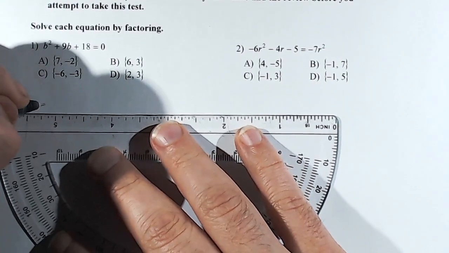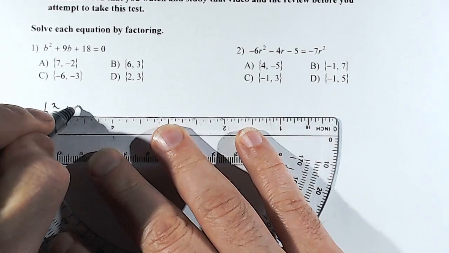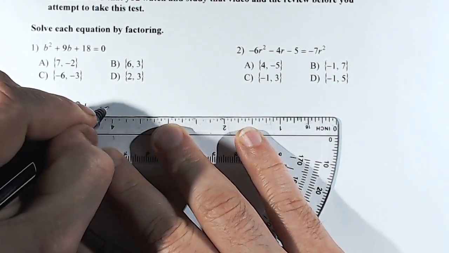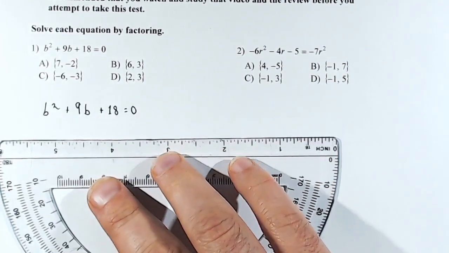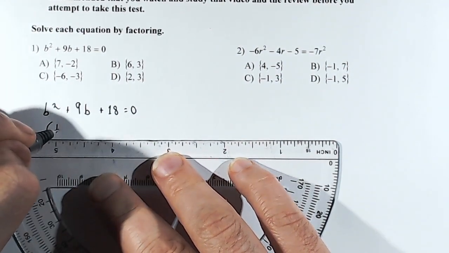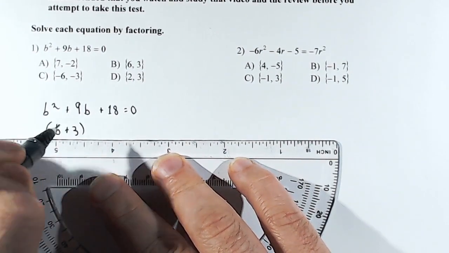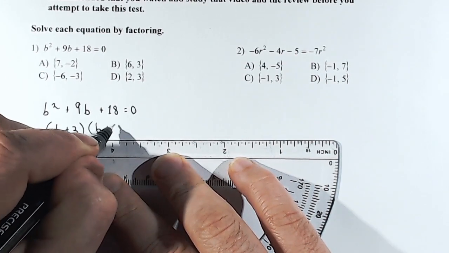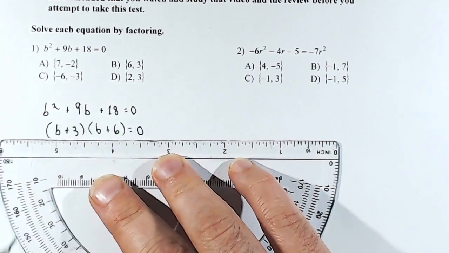So if we write this down, b squared plus 9b plus 18 equals 0, then the factored form would be open parentheses b plus 3 close parentheses, open parentheses b plus 6 close parentheses, and that would equal 0.